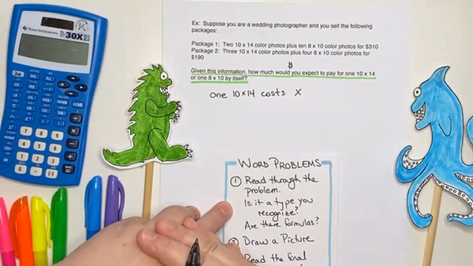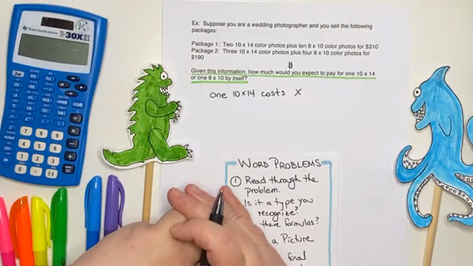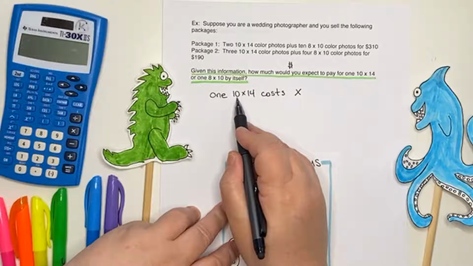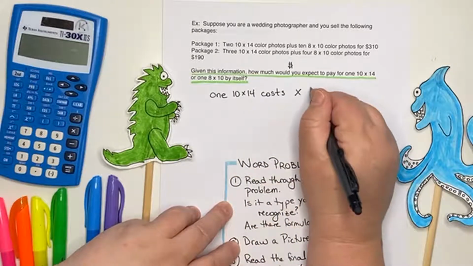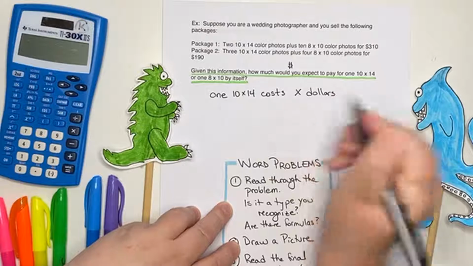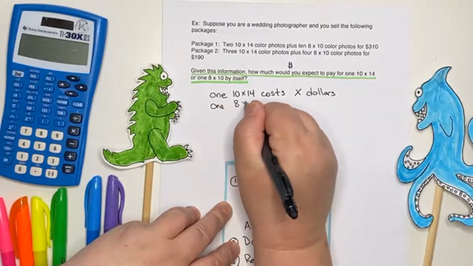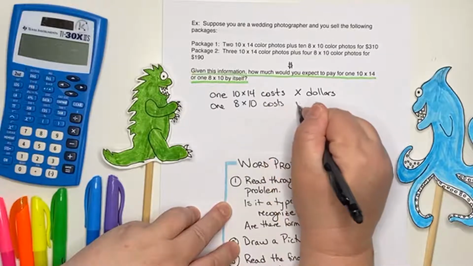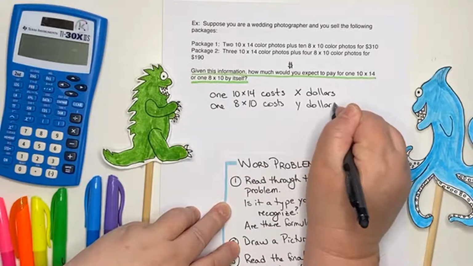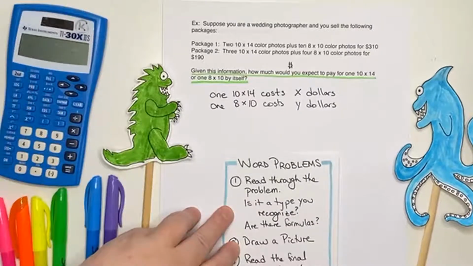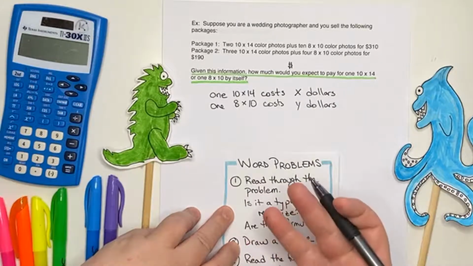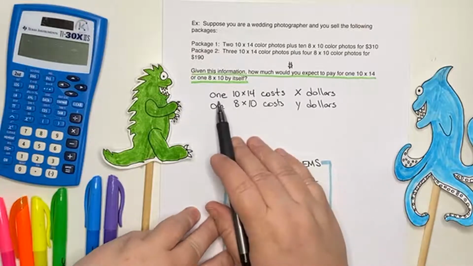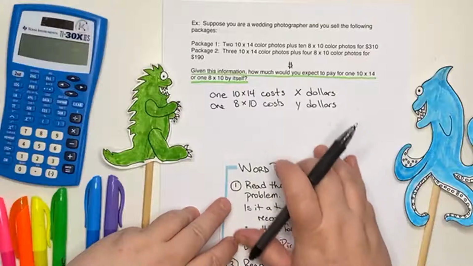Now, could you use any variable? Absolutely. Could you use smiley face or flower? Yes. So one 10 by 14 costs X dollars. And one 8 by 10, different kind of photograph, costs Y dollars. This is declaring variables. I've just declared my variables. In this case, I don't have a picture, although if you drew a picture, you could use it. So I'm just giving my declaration right there.